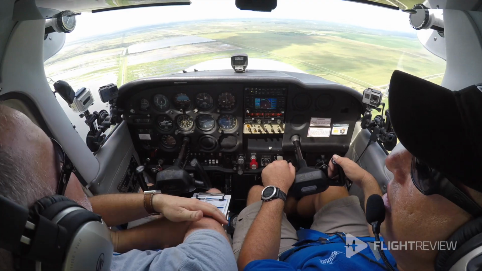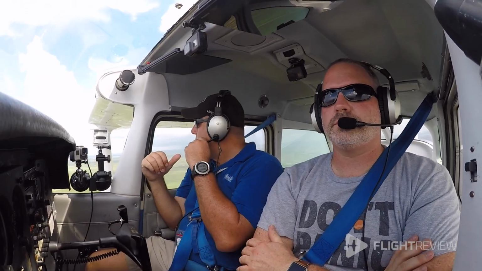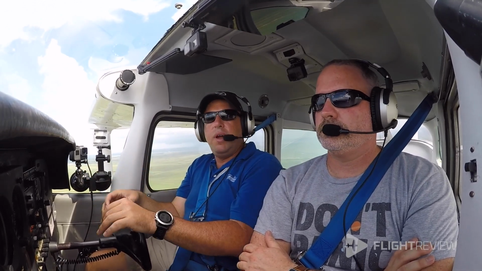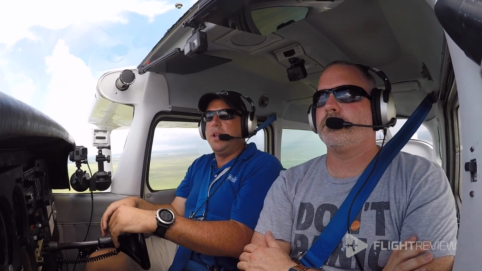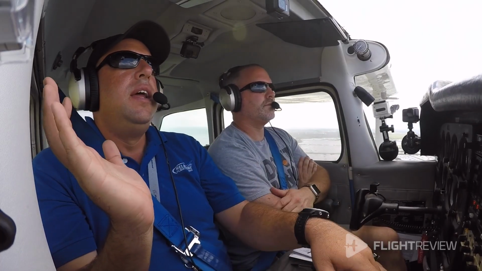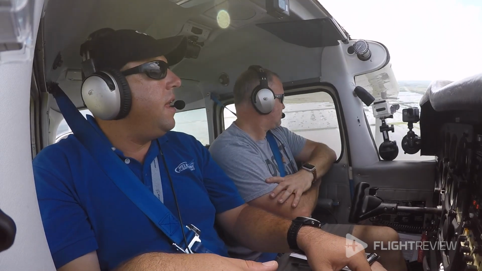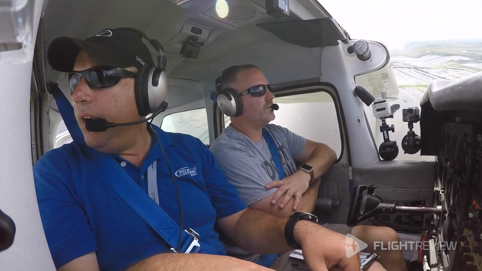Right. All right, so S-turns across the road. Remember, it's a turn around a point split in half. Yep. Just one turn, and we're going to do left first, right second, and the wings are going to cross level over the road each time we pass it. Going to enter on downwind. I got my wind already picked out. I'm clearing my area right now.